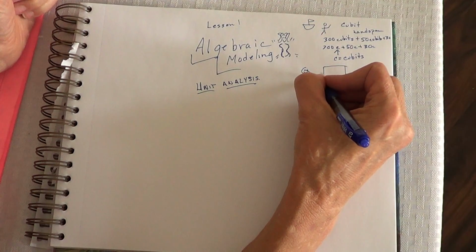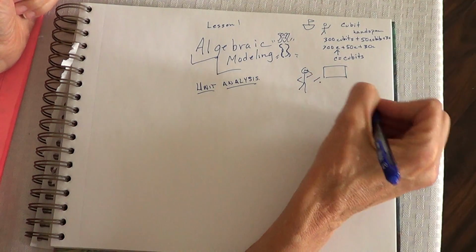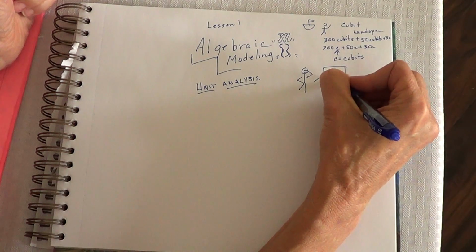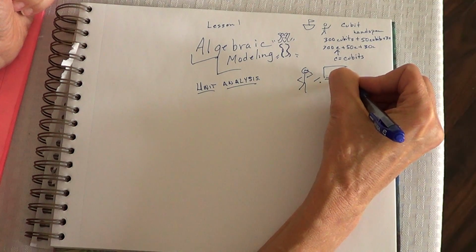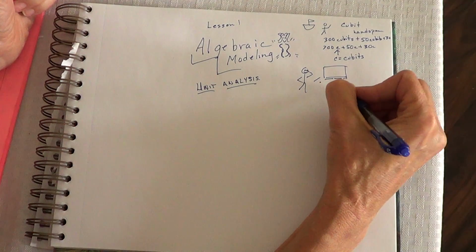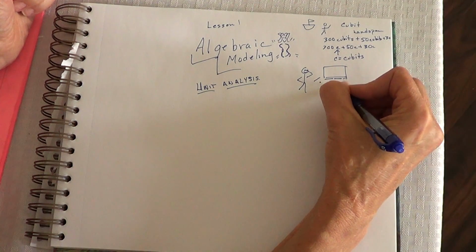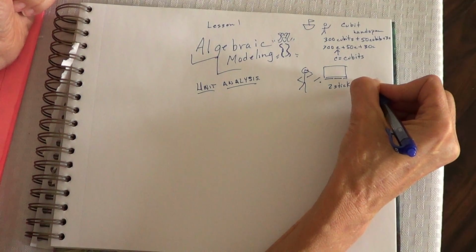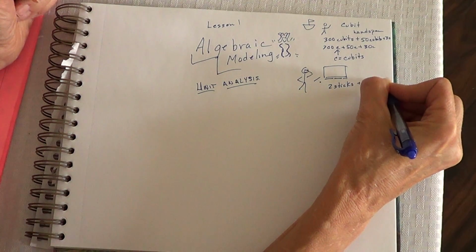You say, Mom, I'm figuring as fast as I can. And you find a stick and you find a pebble. And you take that stick and you measure across here and you find that the length of that window is 2 sticks plus 3 pebbles. Well, then it comes in really handy.